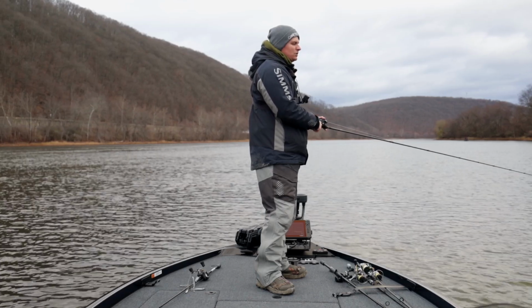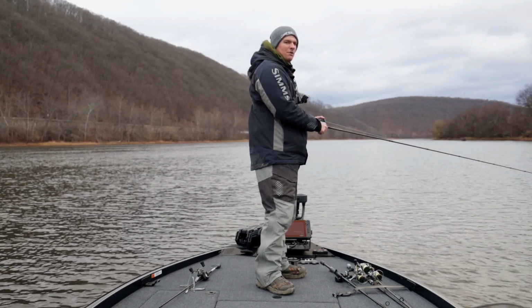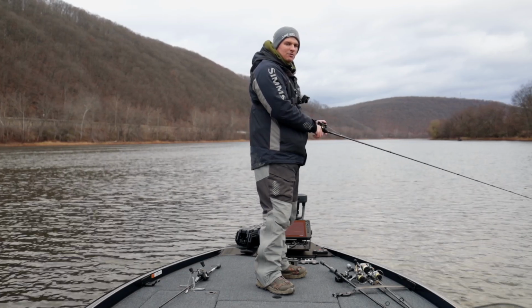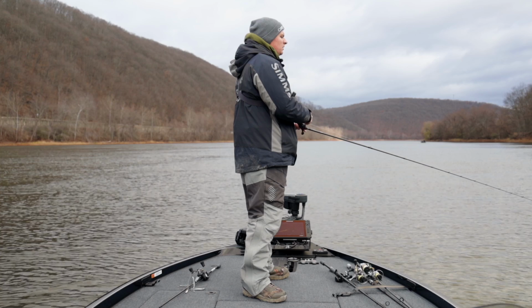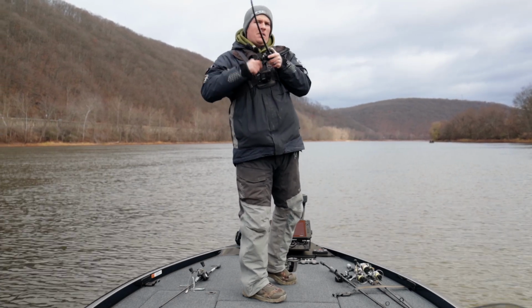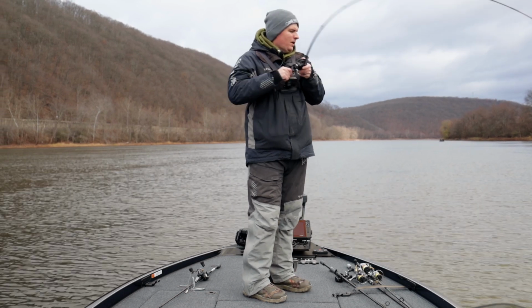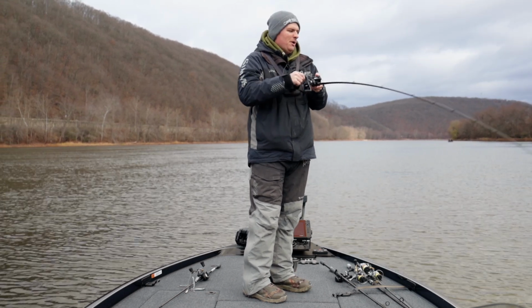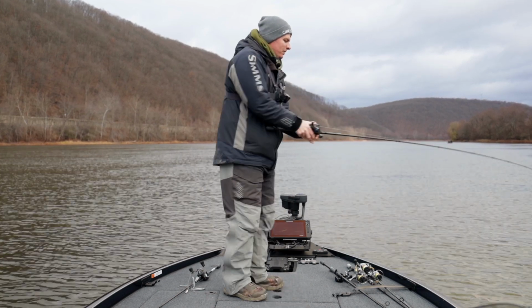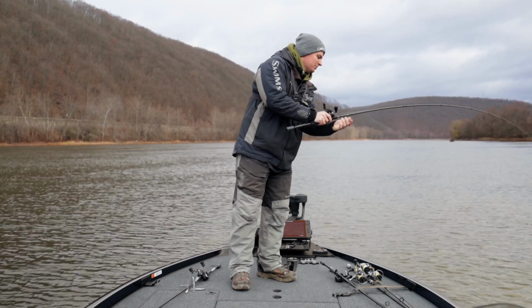So let's milk this spot. We just got another bite there. Let's see if we can catch us another one off this spot and show you how I put all this together and catch some fish. There's one. Right on the backside of that point, I literally felt my bait drop off the backside edge right there, and we got us a big old smallmouth. So let's get him up in the boat here before he comes off.